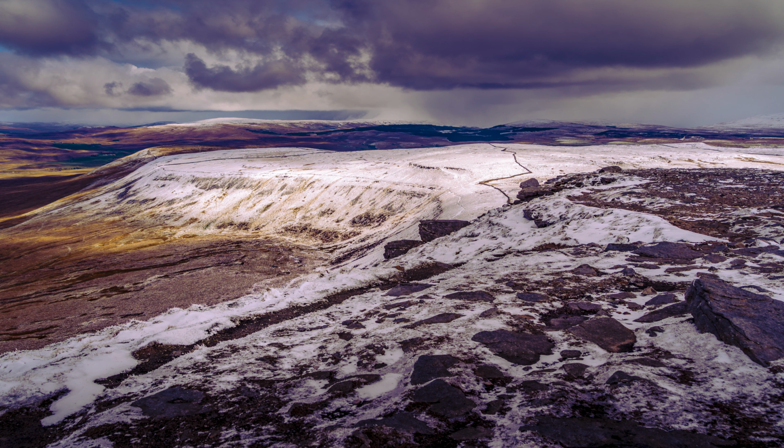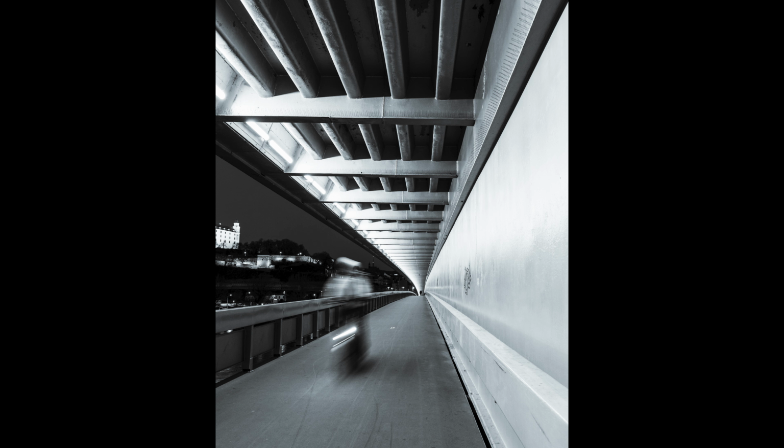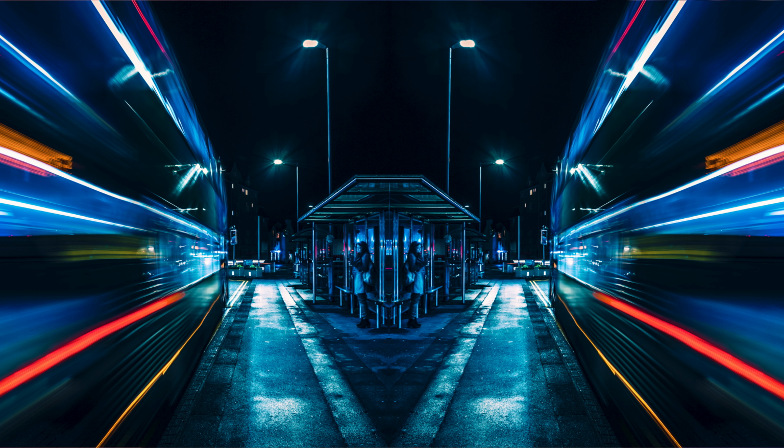You can see in this image that I took on top of Ingleborough on a snowy day. There is a line that draws you right through. It's what they call an arabesque curve, but you don't need to worry about that. But it takes you to the brightest spot in the image. I'm just using natural and man-made things to help guide the viewer where I want their eye to go. You see, I'm using things like roads, pathways, and areas of different contrast.